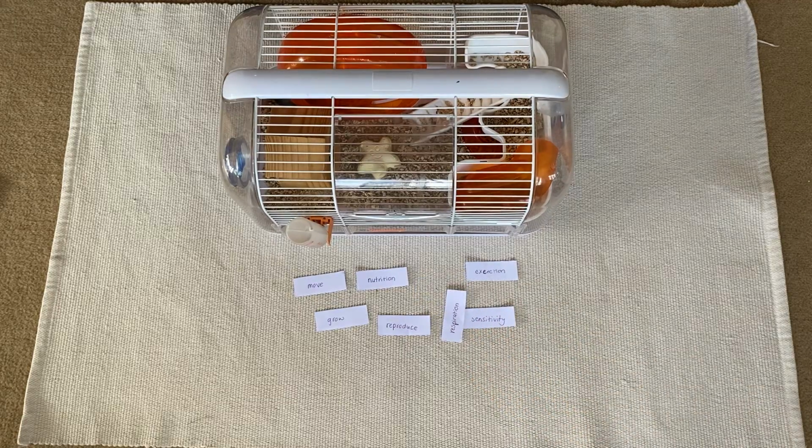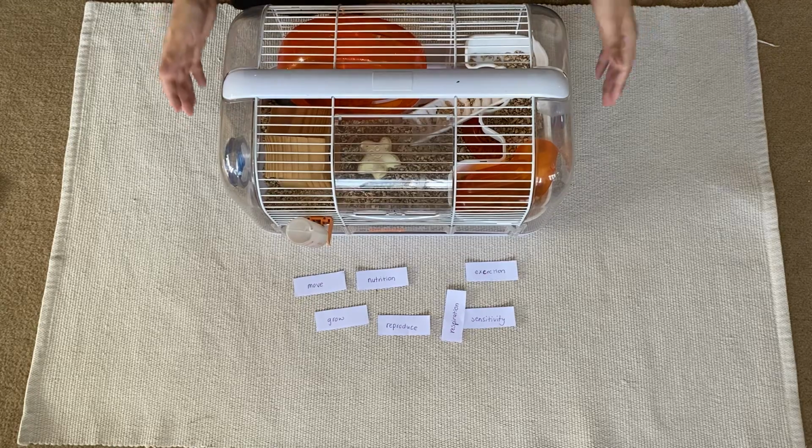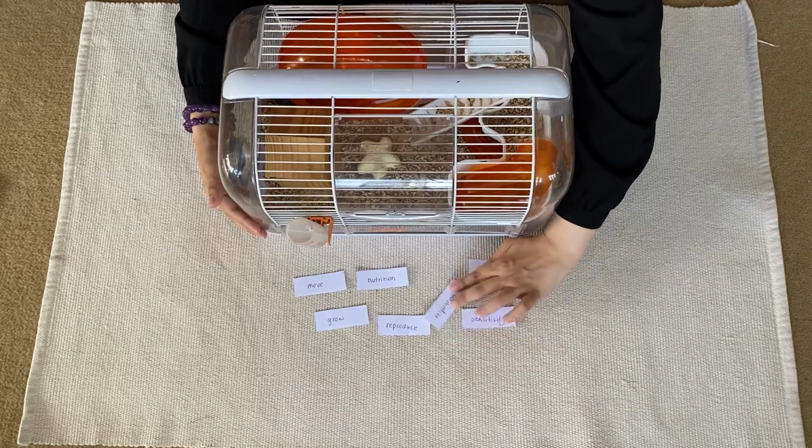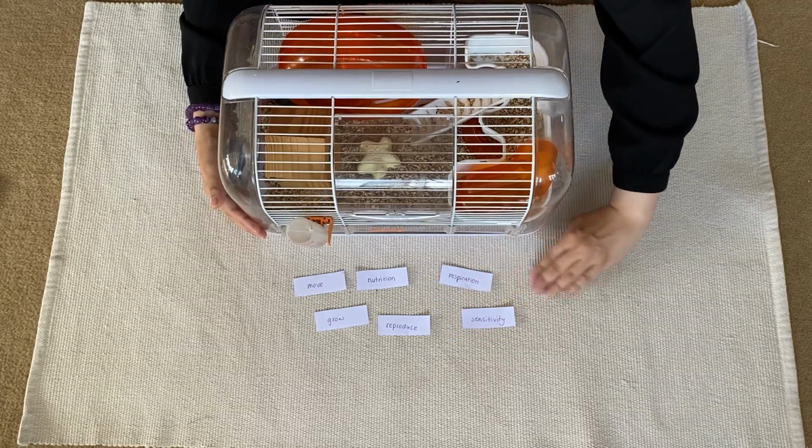What about plants? Can they hear? No. How are they sensitive? They are sensitive to sunlight. That's correct. They can sense the sunlight and they will turn to face the sunlight and grow in the direction of the sunlight. So these are the 7 characteristics that all living things share.